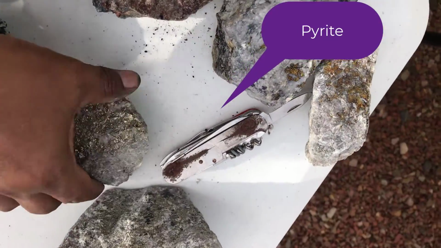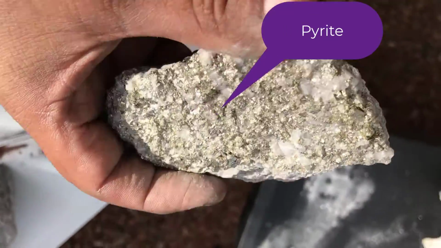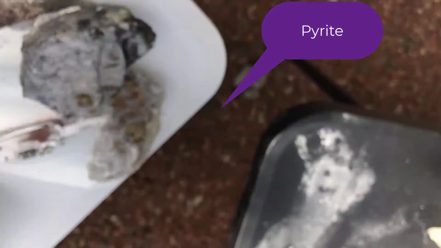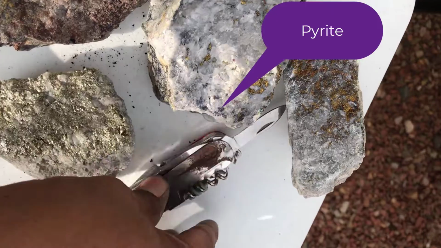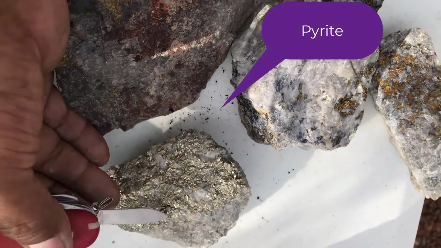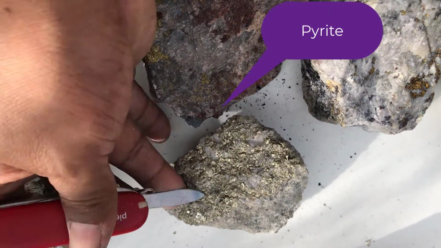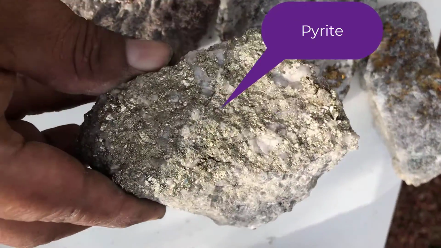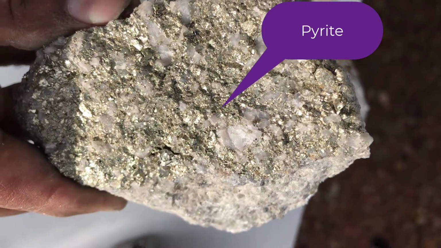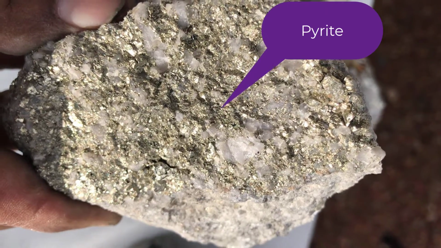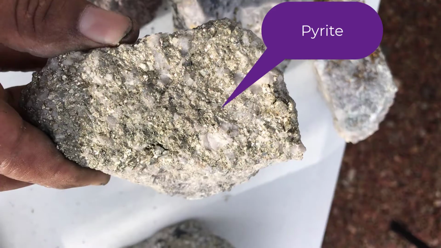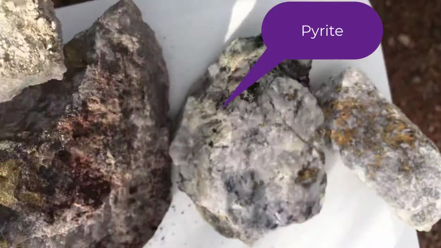The next one that I want to add is pyrite, iron sulfide, right? What's the streak? The streak is going to be dark gray black too, right? You can see the streak. I hope you can see it. Dark gray black. But what's the difference? The yellow is a lighter color than the chalcopyrite, right?